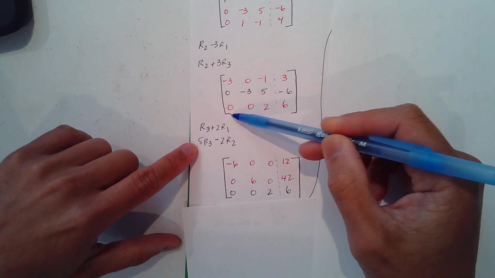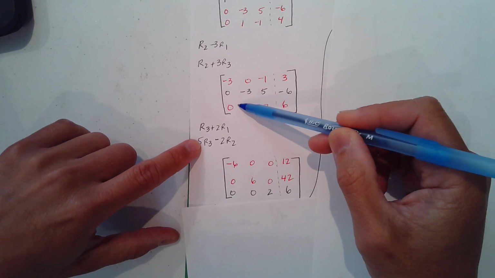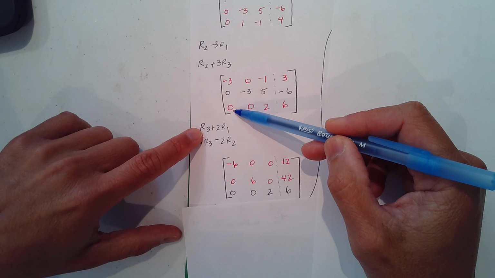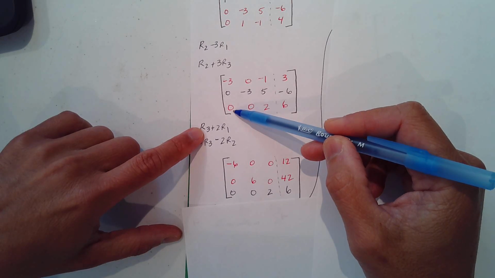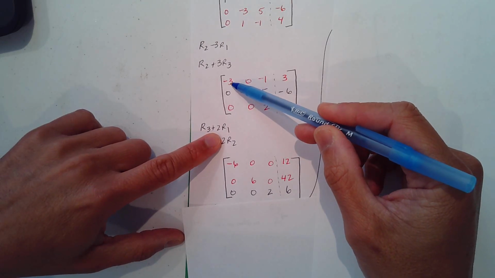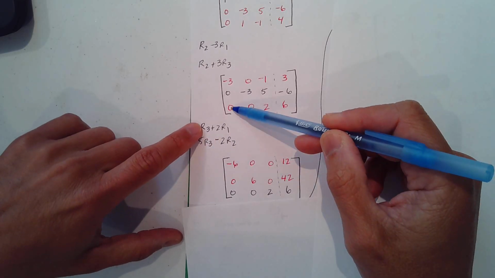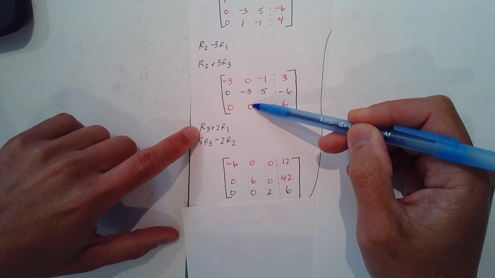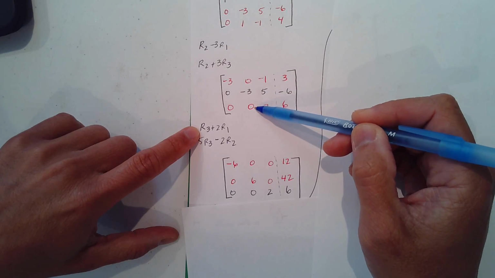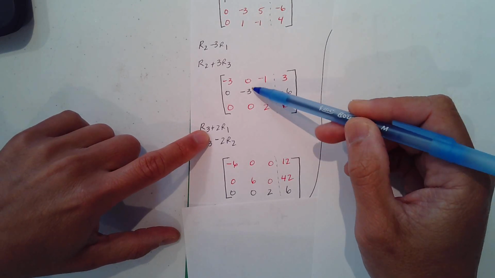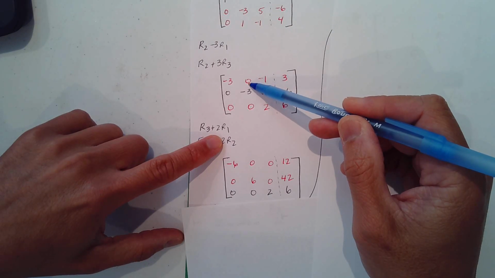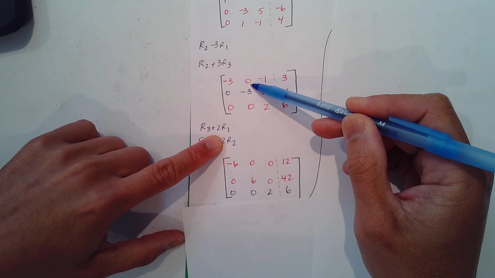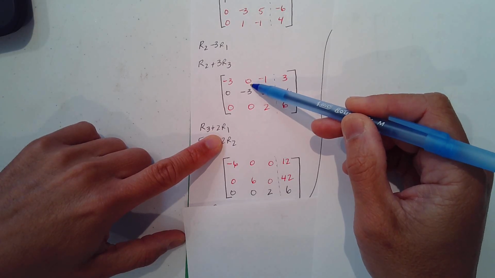So starting with row 3 and row 1, here we go. 0 plus negative 6, negative 6. 0 plus negative 6, negative 6. Row 3, 0 plus 2 times row 1, which is 0, is 0.